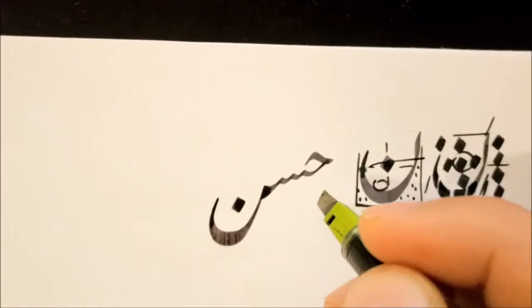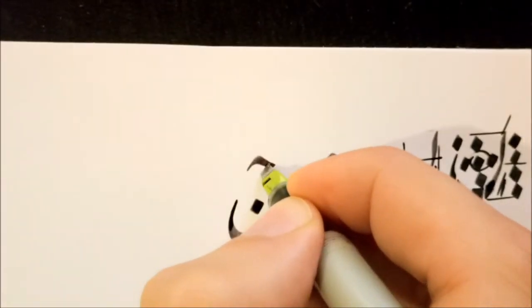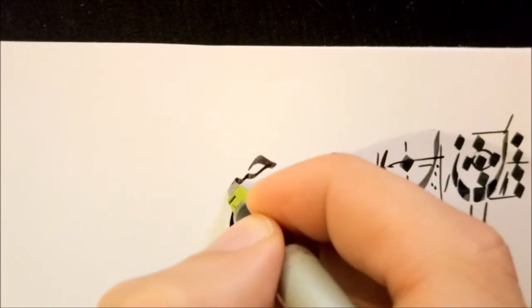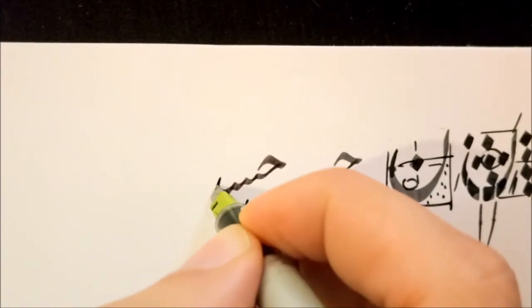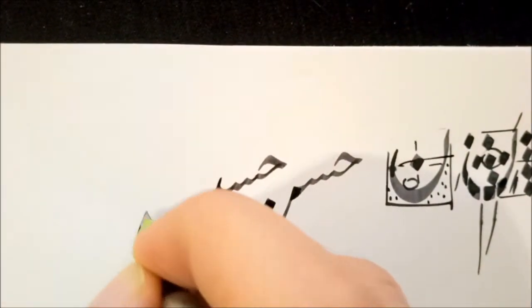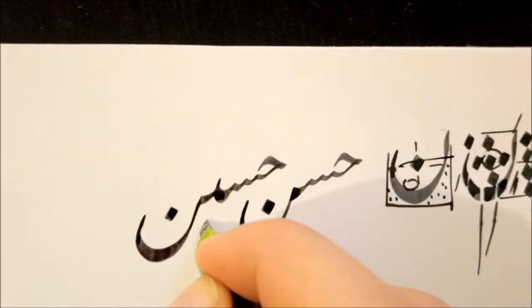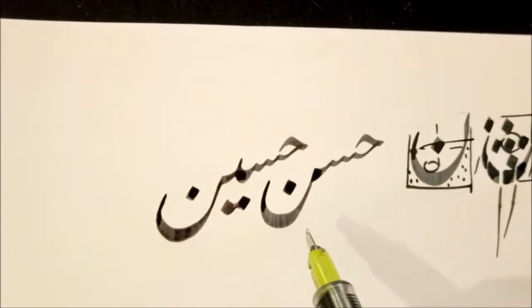If we were to write Hussein, ha, sin, and the ya would be thick to distinguish it from a sin. Then we connect it easily to a noon. Hussein. Hassan or Hussein. This way we write the letter Noon.